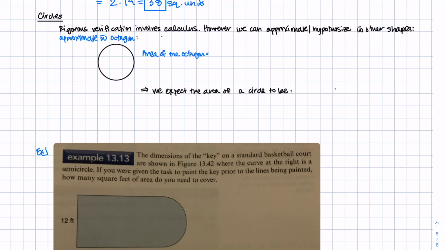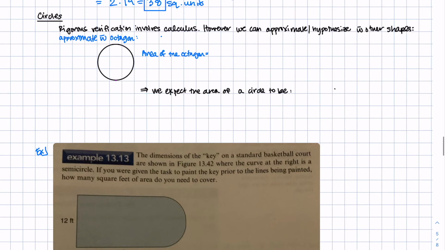And what we're going to use is an octagon. And that may not seem super intuitive because we haven't talked about octagons yet, but hopefully we'll see how we can do that when we draw things out. The reason I'm going to use an octagon is because it's a really close approximation of a circle.